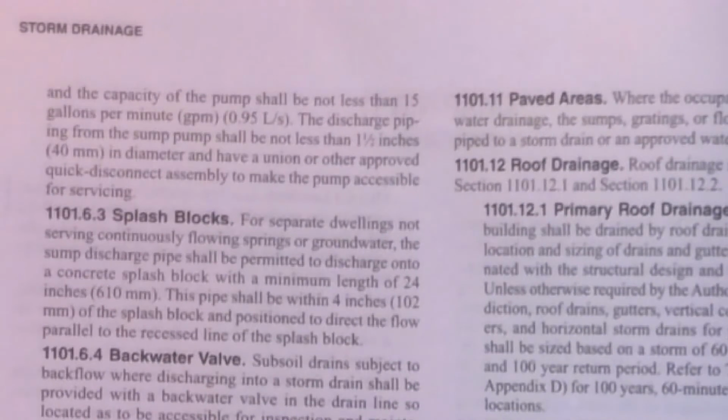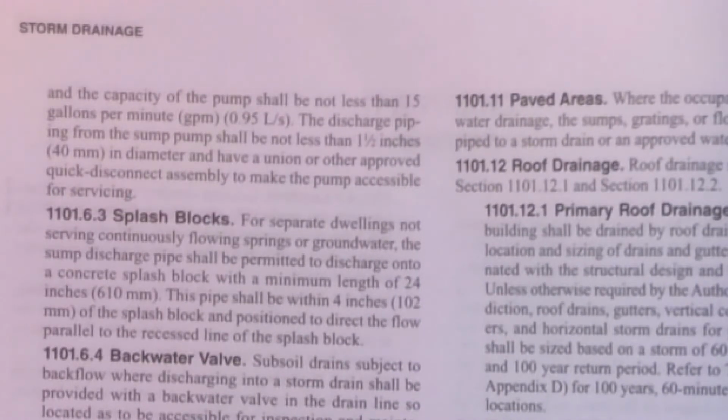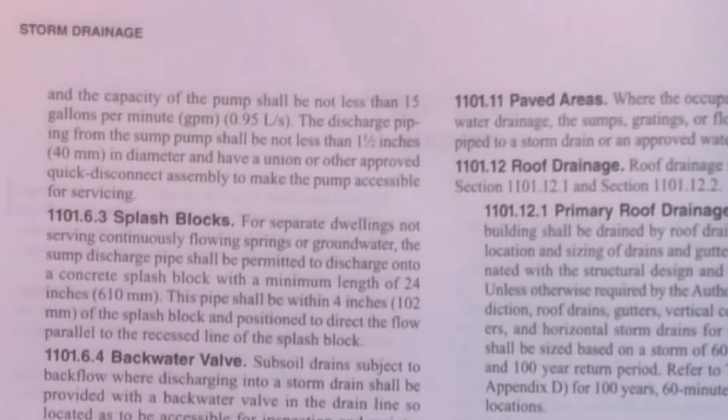So the discharge piping from the sump shall be not less than 1.5 inches and have a union or other approved quick disconnect assembly to make the pump accessible for servicing. So it's a little bit different. 1.5 inches instead of 2 inch, 15 gallons per minute instead of 20. But it's mostly because it's not conveying any solids like the regular sanitary drainage would.